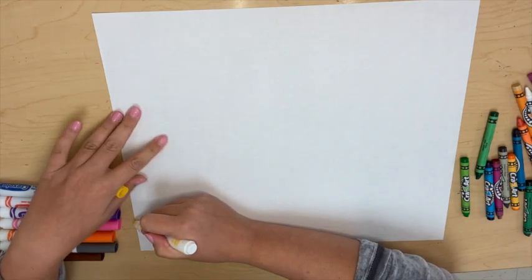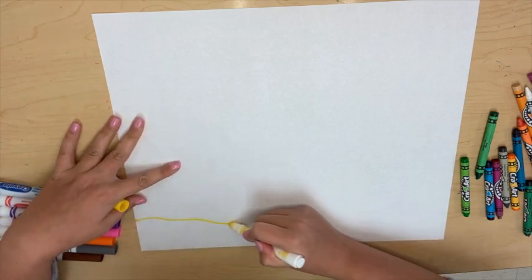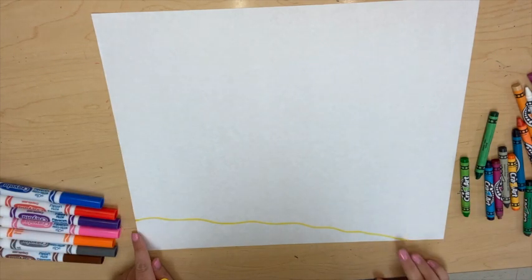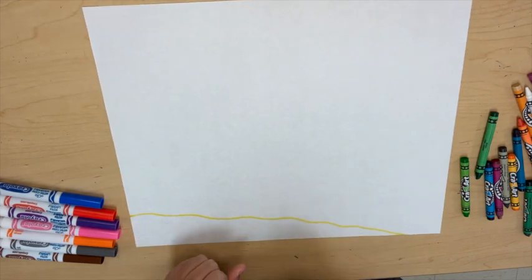So I'm just gonna start all the way at one end of my paper and I'm gonna draw a little yellow line that touches another edge. See how it goes from this edge to this edge? This is very important because we are going to be filling this in later on.